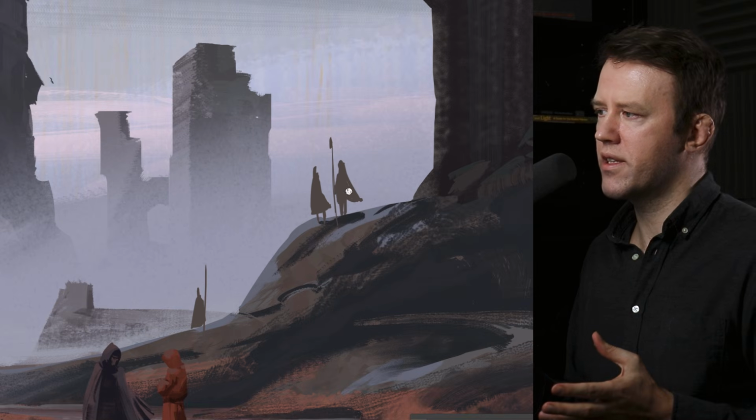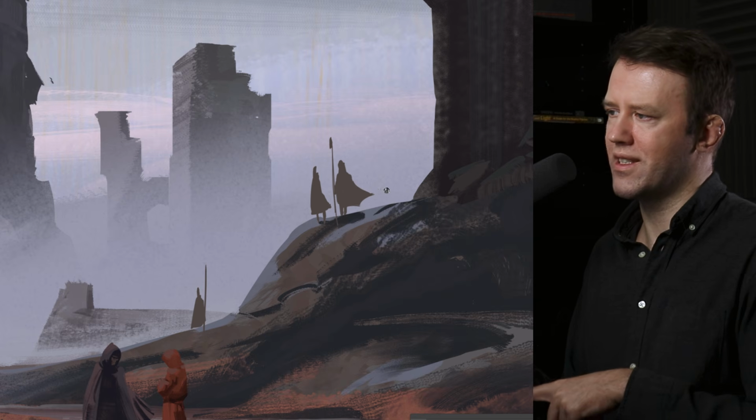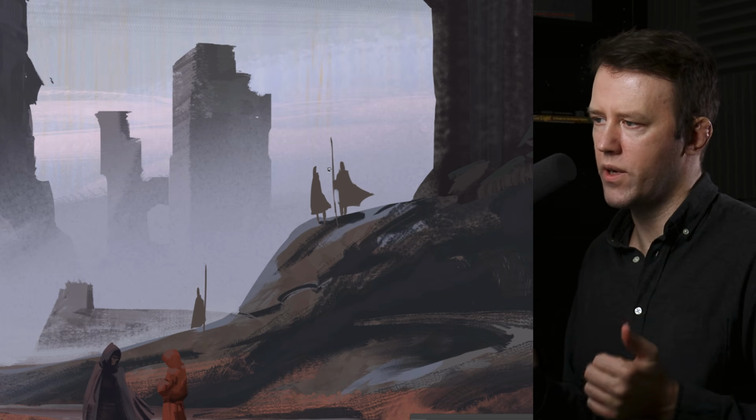The characters in the background get some attention too. First, improving their silhouettes, then giving hints of what they might be wearing, enough to tell the story without overdetailing.